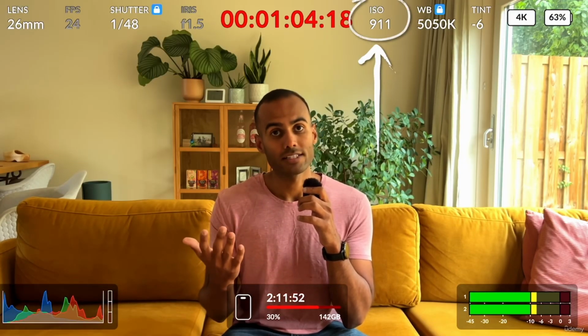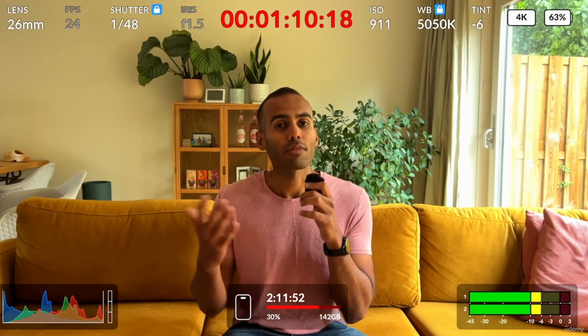The ISO is around 1000. It is not the ideal, but what you can do. The light here is not the best. So ISO is around 1000, maybe it can go a little bit more.